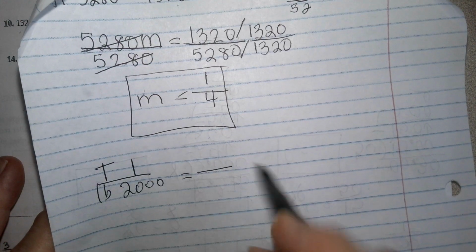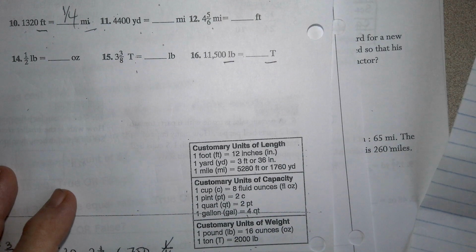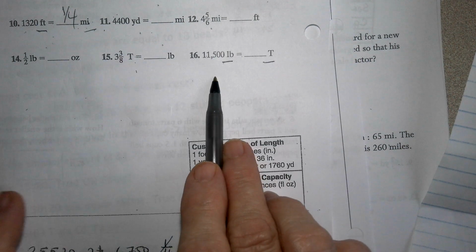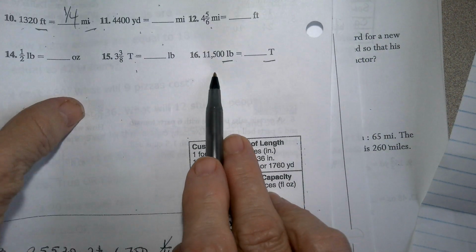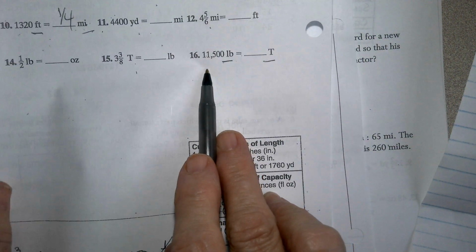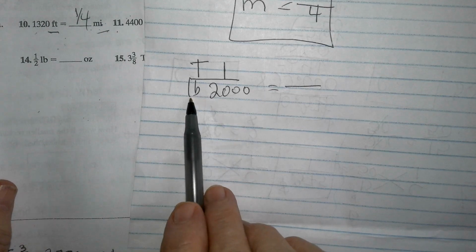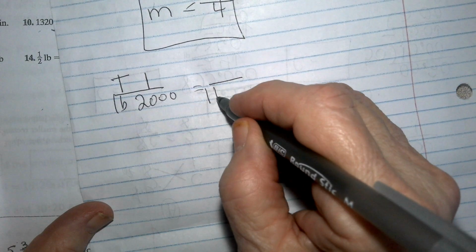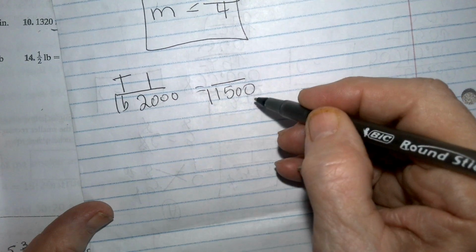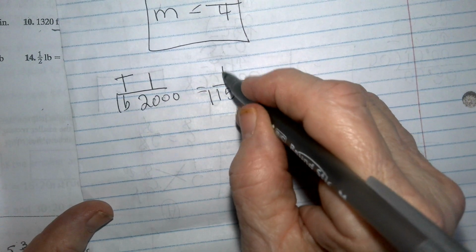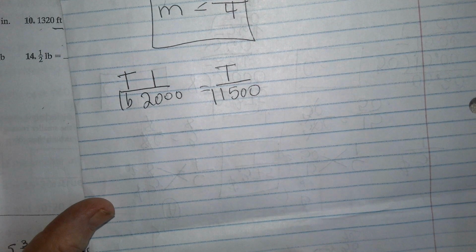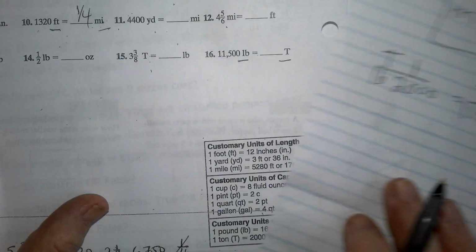I need to put something here. Go back to your problem. This is the problem that I'm on. What am I going to do with that 11,500? Put it with the what? Yeah, because it goes with the pounds. So put 11,500, and we're looking to see how many tons that is equal to, because that's what I was missing. I was missing the tons.